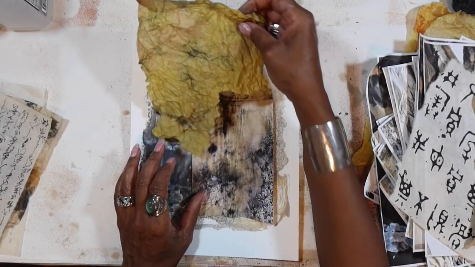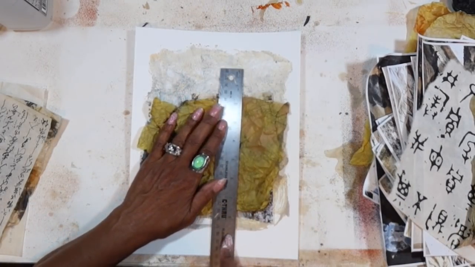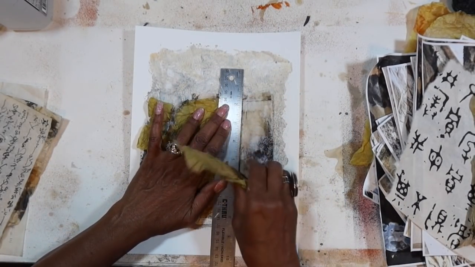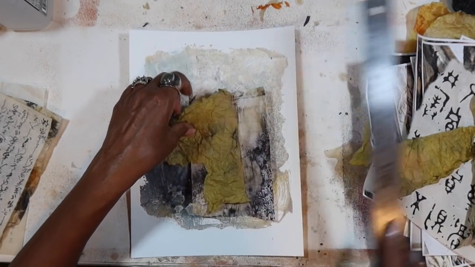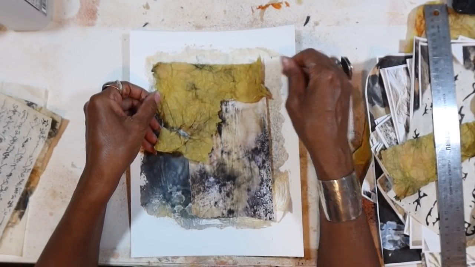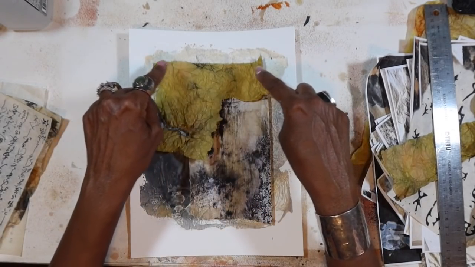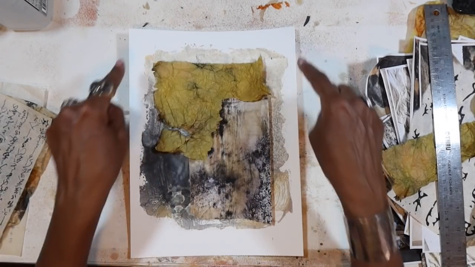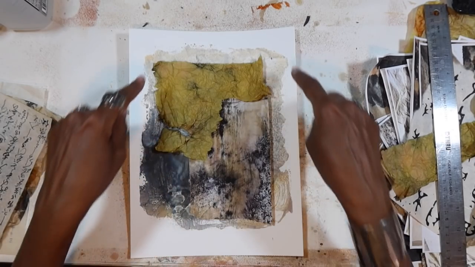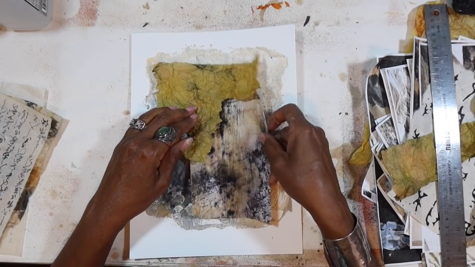So how much of this do I want? Maybe I'll take some of this away. I still want to see it, I really like focusing on the outline so that I have this whole stone pattern, this sort of lithographic, litho stone kind of feel to it.